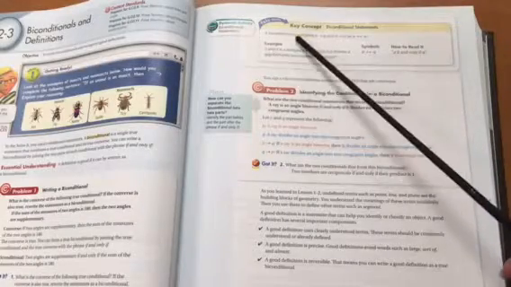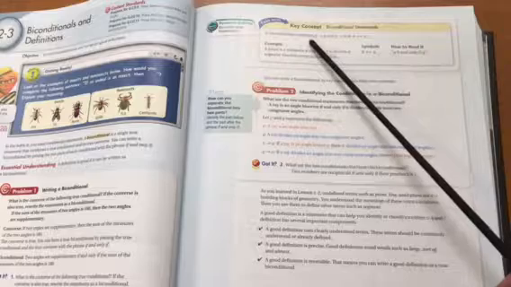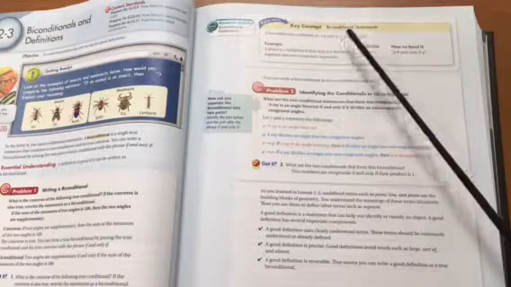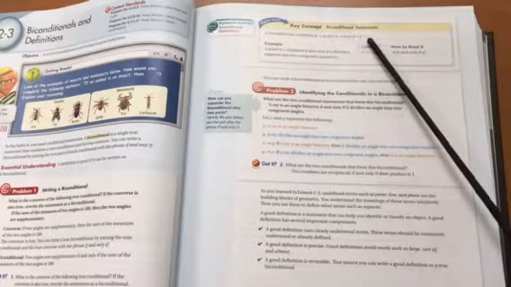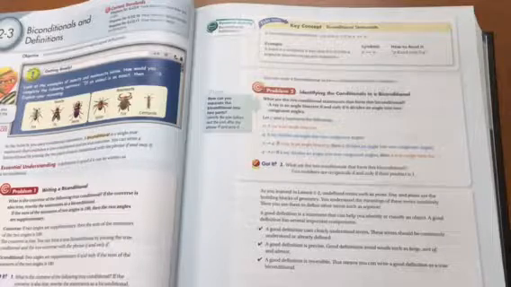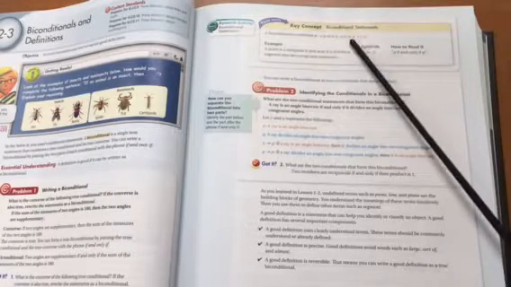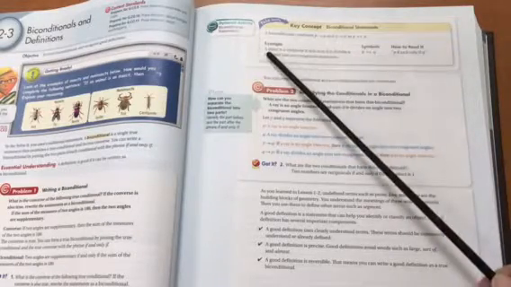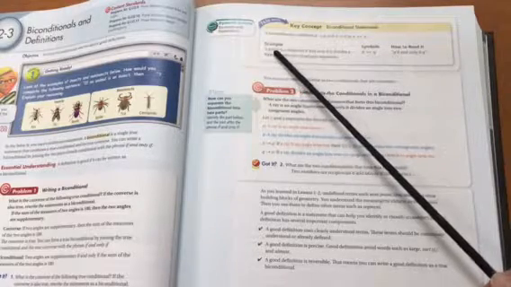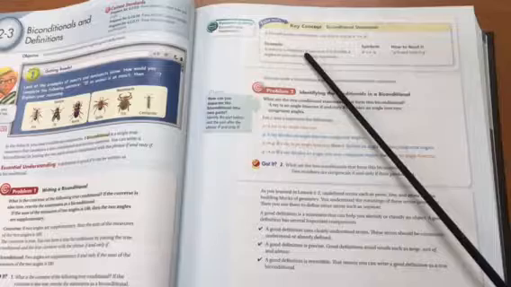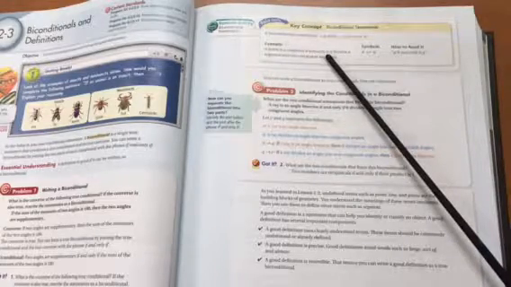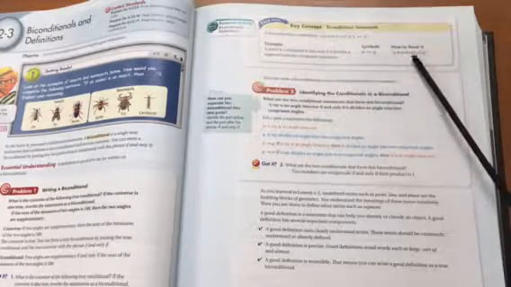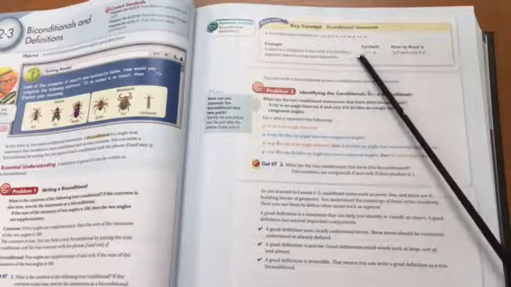So when you write a biconditional, it combines the if-then and the converse of it to mean if and only if. So if P, then Q. If Q, then P, such as P if and only if Q. For example, let's say a point is a midpoint if and only if it divides a segment into 2 congruent segments. So there's our if and only if. And that's how we write it as a symbol.